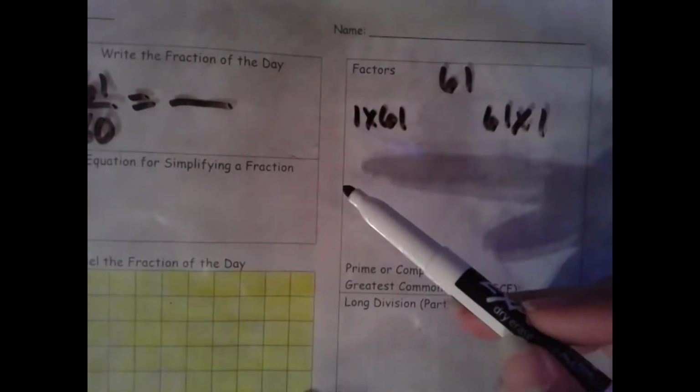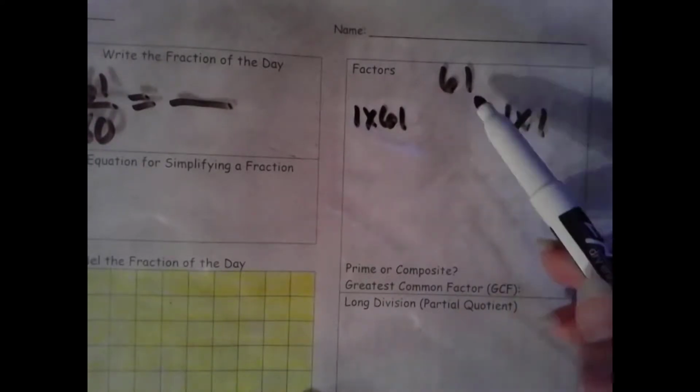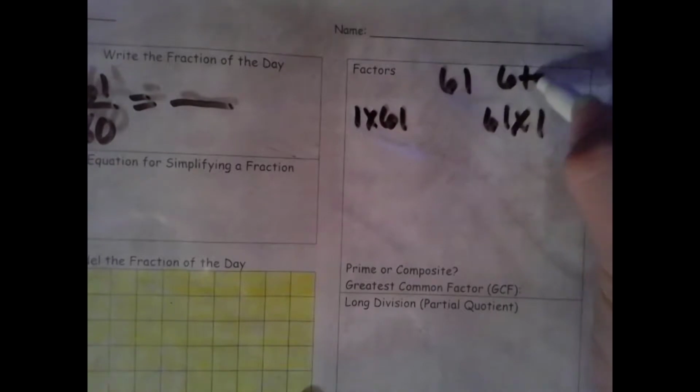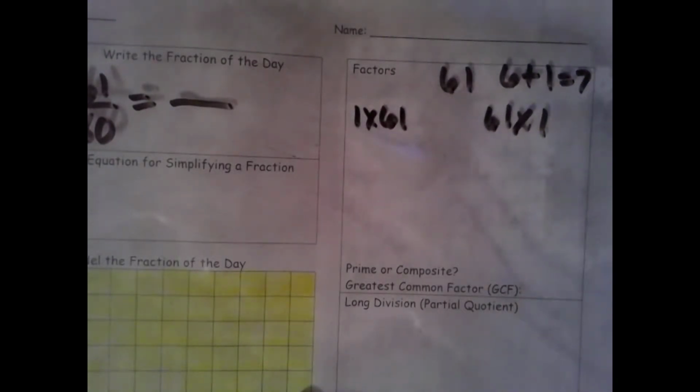Now we're going to go through our divisibility rules, and we're going to go in order. So after 1, we try 2. The rule for 2 is that it ends in an even number. 1 is odd, so 2 is not a factor. And if 2 is not a factor, no even number will be. So we just need to check odd numbers. So next we try 3. The rule for 3 is that we add the digits together. 6 plus 1 equals 7. 7 is not a multiple of 3, so 3 is not a factor.